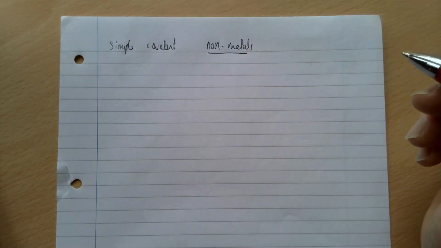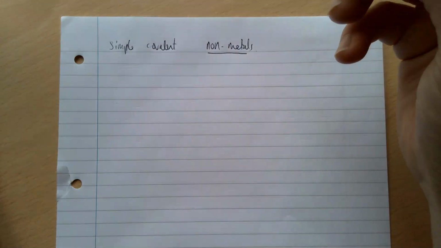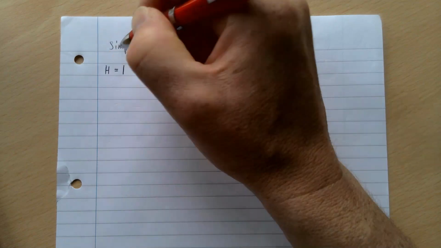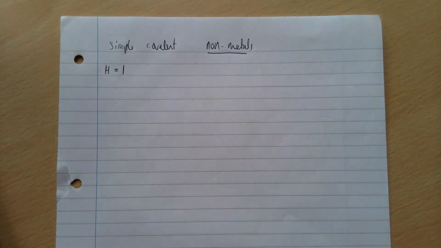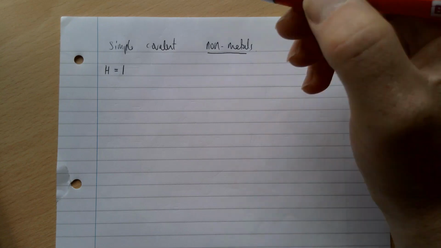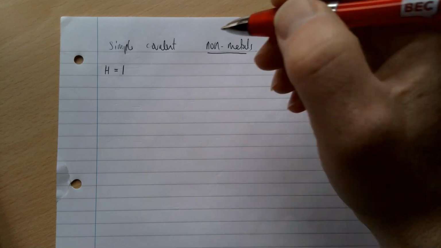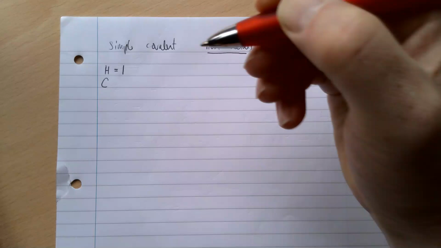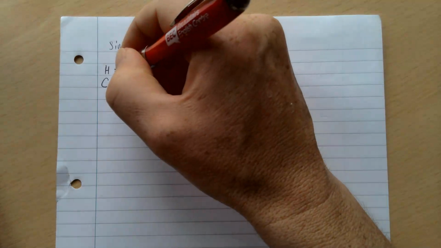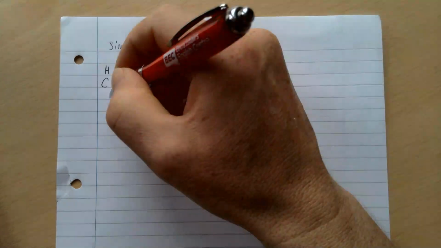So if you're drawing these, first thing to remember is how many bonds each type of atom can make. Hydrogen can make one bond because it's got one electron in its outer shell, and therefore there's space for one more electron, because hydrogen has only got the first shell. Carbon's in group 4, so there's space for 4 more electrons, so it can make 4 bonds. You should know these numbers.